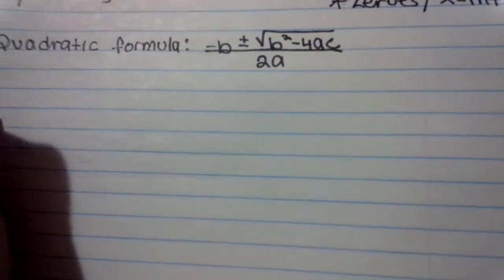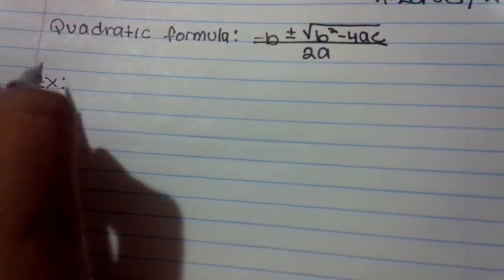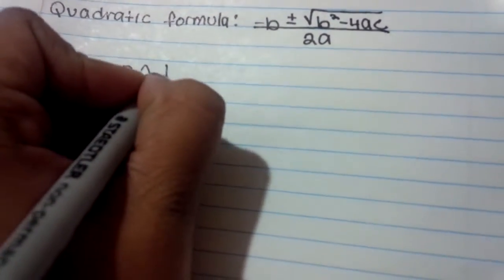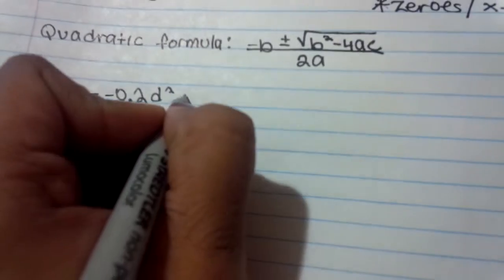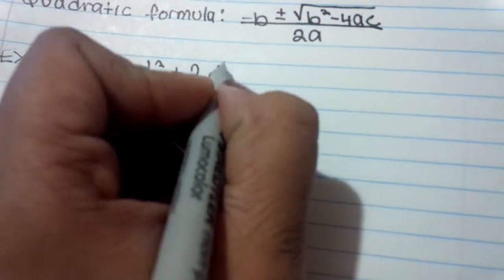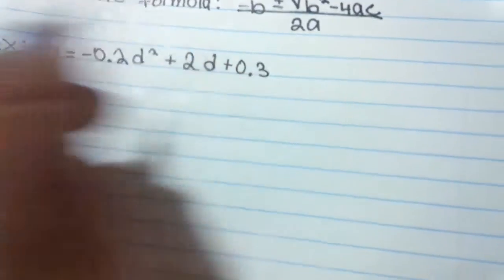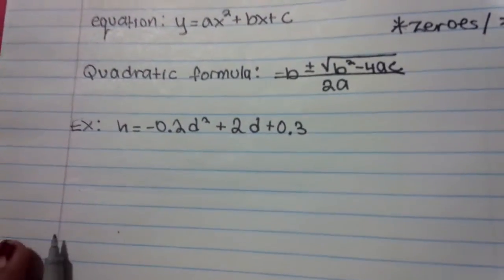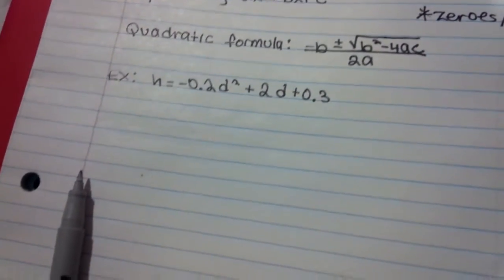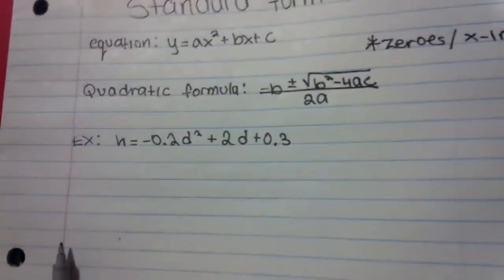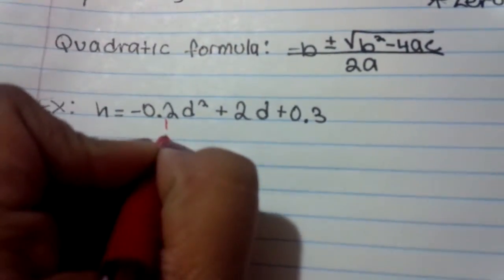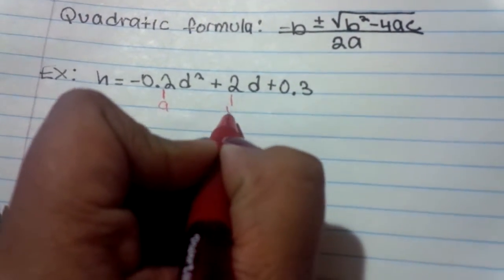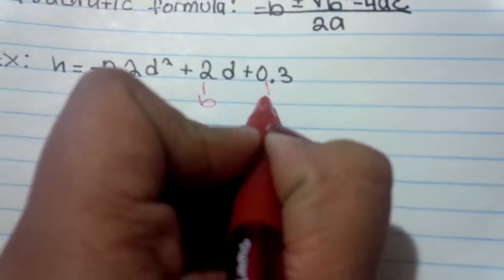Let's do h equals negative 0.2 d squared plus 2d plus 0.3. Okay, so this is our example, and let's label the different parts of this. So we know that we have A, B, and C, so let's label it. This will help us out. A is negative 0.2, B is 2, and 0.3 is C.